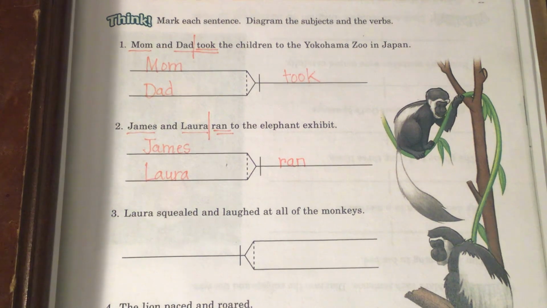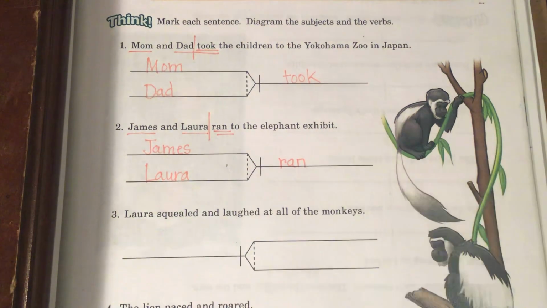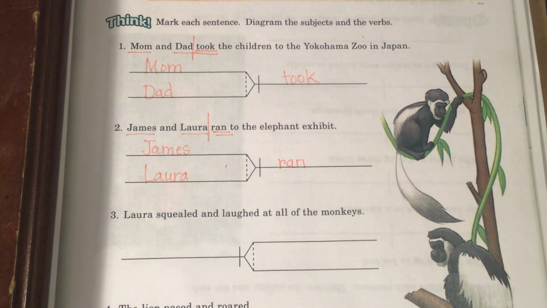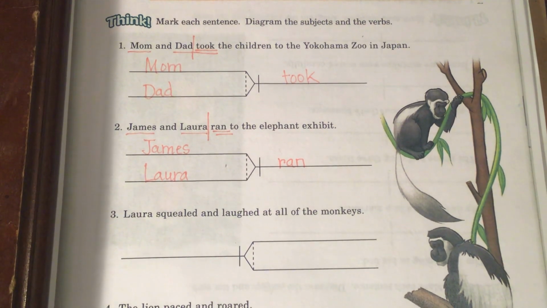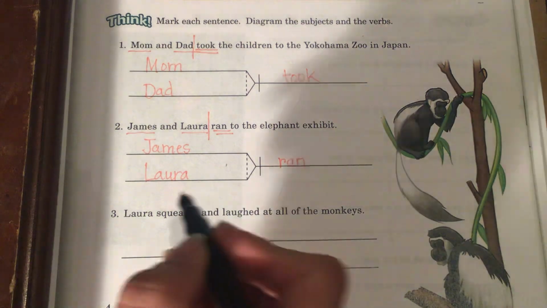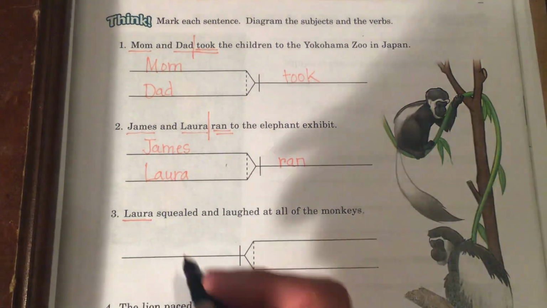In the next 2 sentences, we have compound verbs. Why don't you see if you can find the subject for number 1? Laura squealed and laughed at all the monkeys. Underline your subject 1 time. And so you should have underlined Laura 1 time. Laura is our subject.